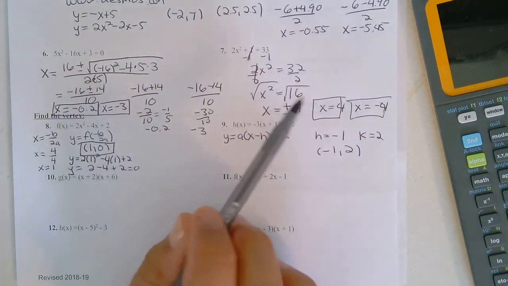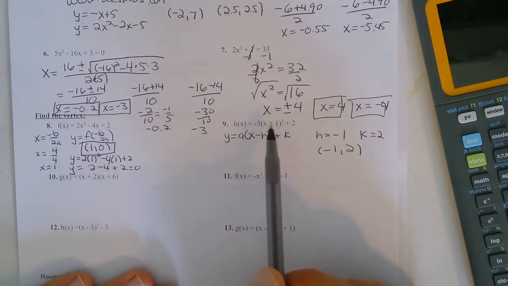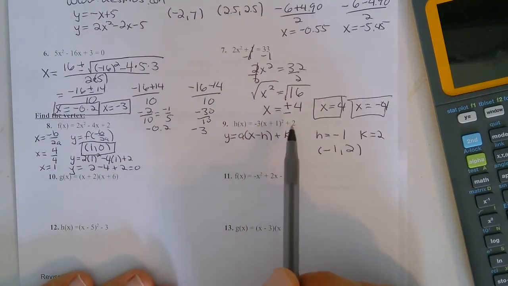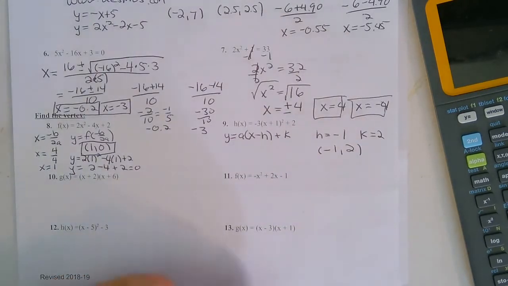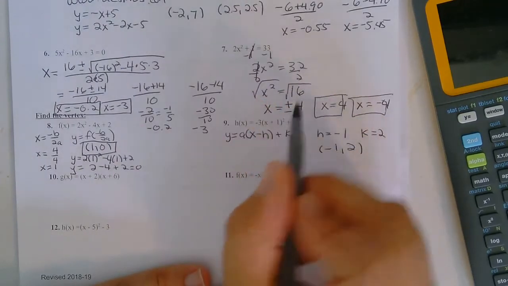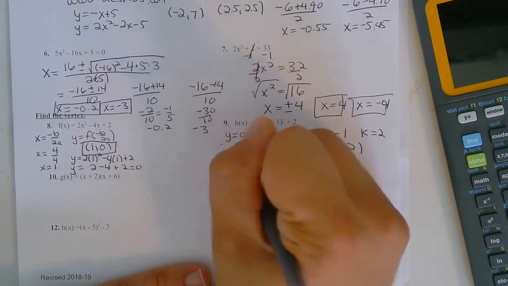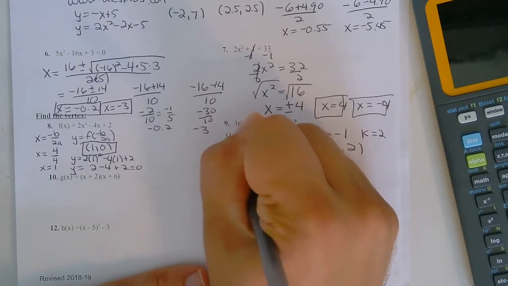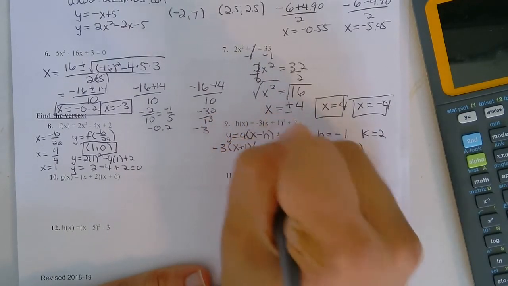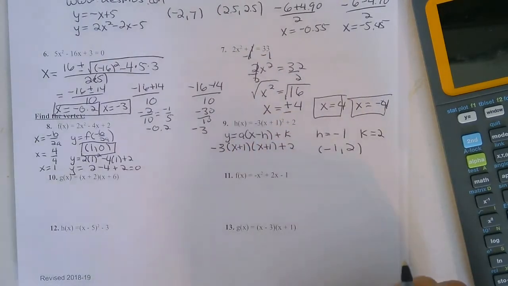Another way to do this is to make this into standard form by distributing and then doing this process over there. So I'm going to model that briefly. What you can do is go negative 3 times x plus 1 times x plus 1, and then plus 2.